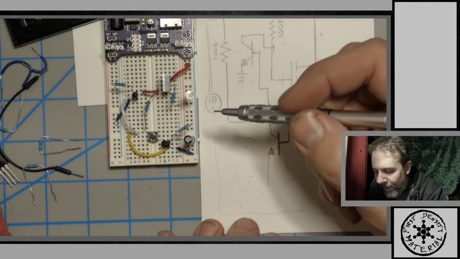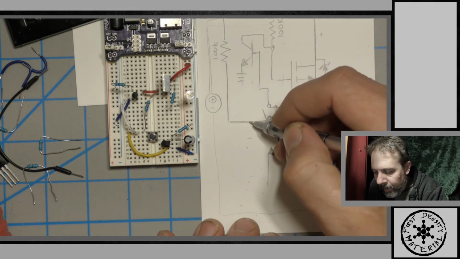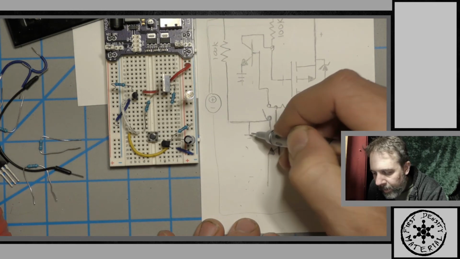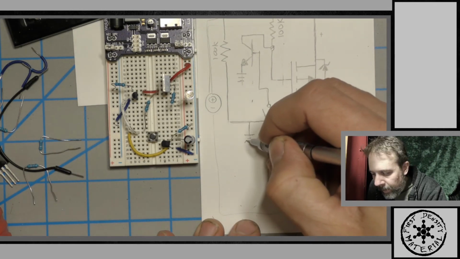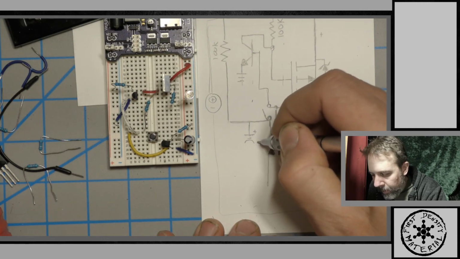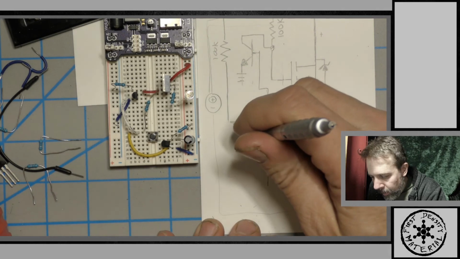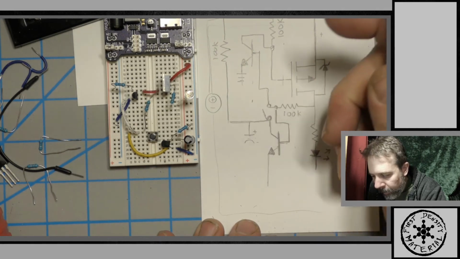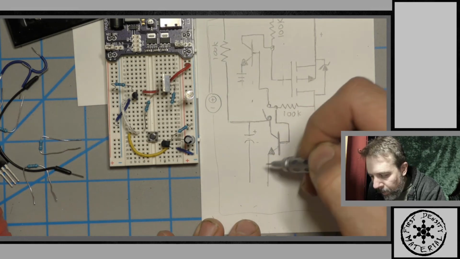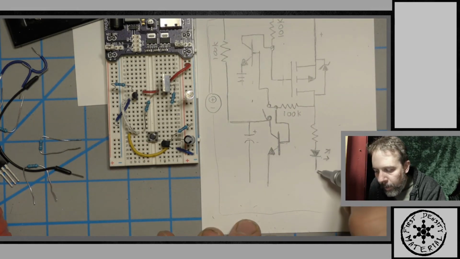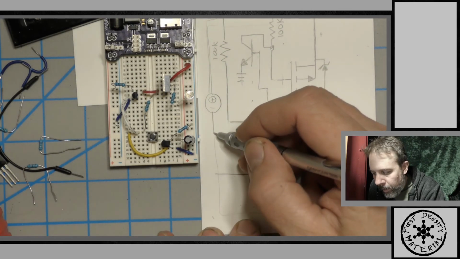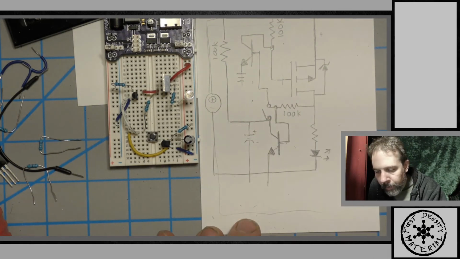Okay? But I see the cap. So the cap is coming off of this. Okay, it's positive here. Then it's negative here. Get rid of the symbol in the center because it's confusing. And then boom, boom, boom, boom.